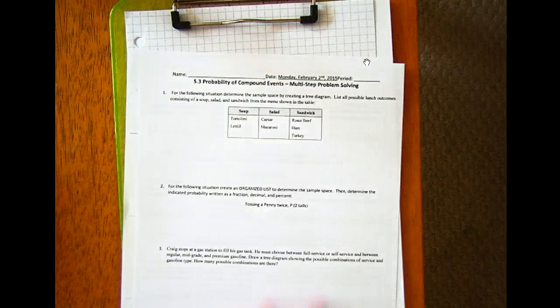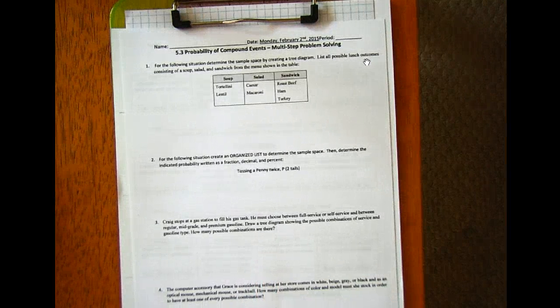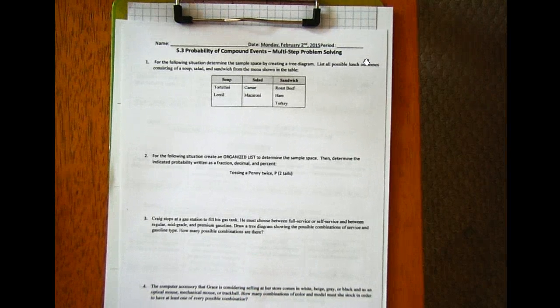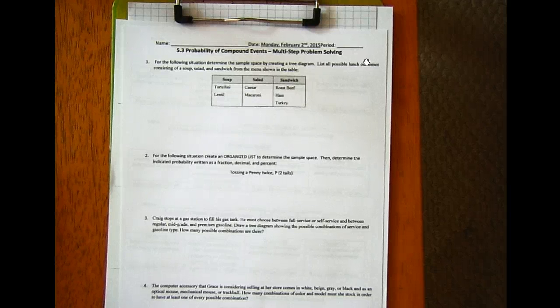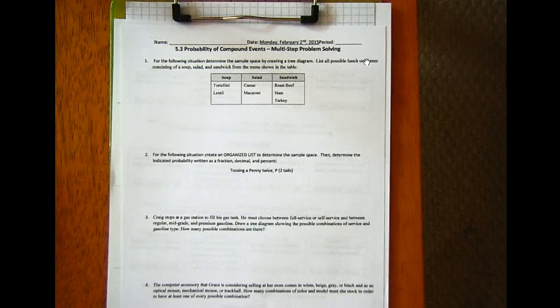First of all, you're going to have 4 questions on a worksheet. It looks like this. Now, it's a little fuzzy here on the screen, but that's okay. Yours will be a lot clearer because it'll be in front of you. These 4 questions are all based on the stuff you've done either in previous lessons or in this lesson.